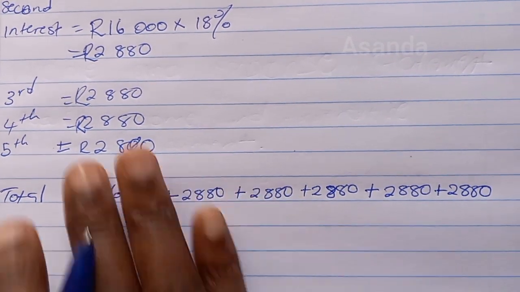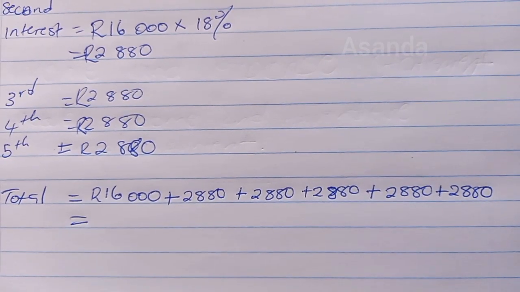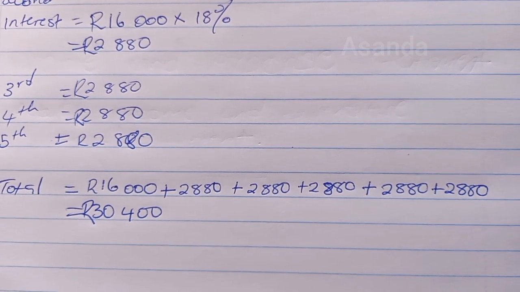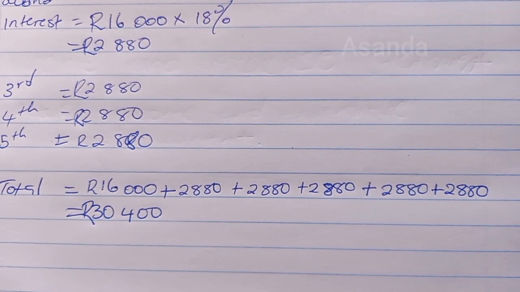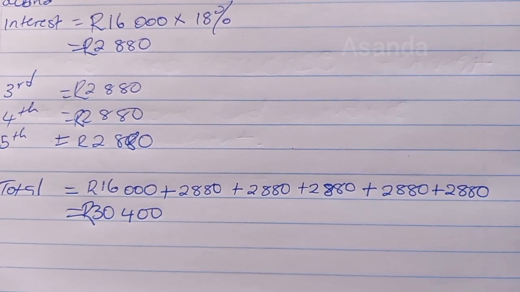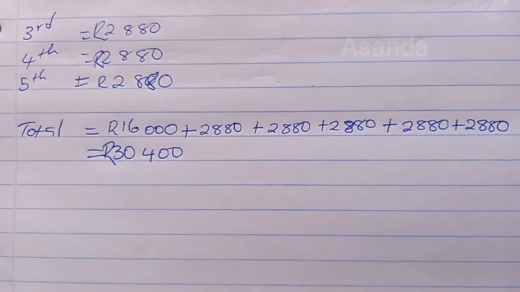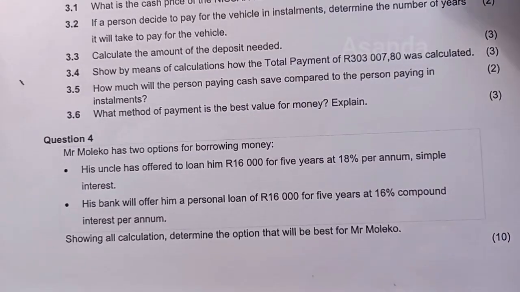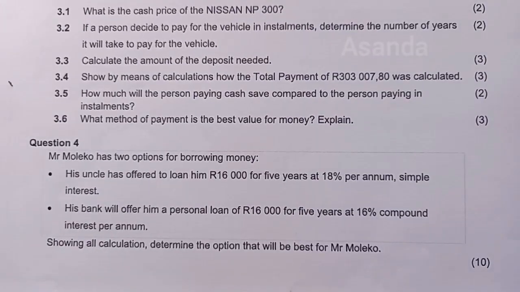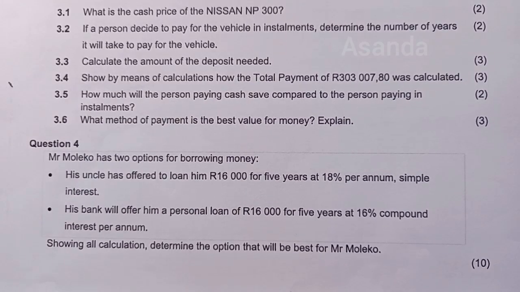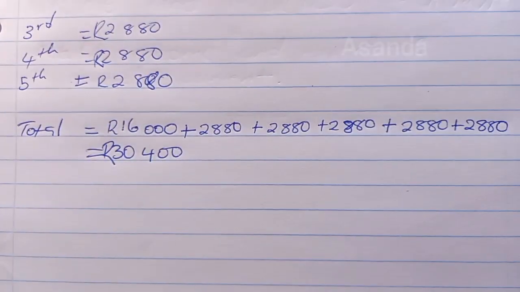So this is how much he is going to pay back, 30,400 after the 5 years have gone, with the interest included, and that's what they want to know. So no, that's not the question though. So let's go to the second option he has, where let's look at the option again. The option says here, his bank will offer him a personal loan of 16,000 rand for 5 years at 16% compound interest per annum.